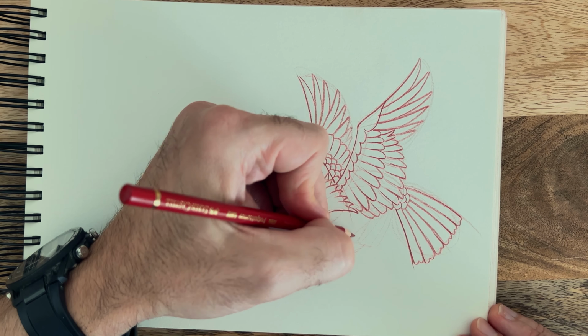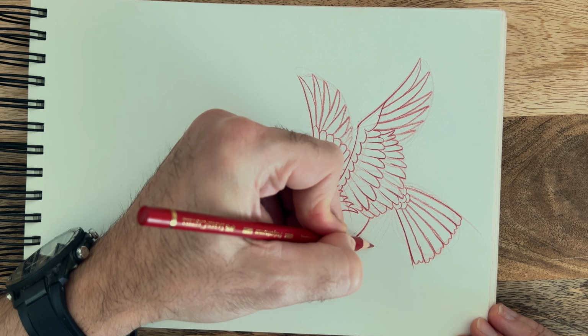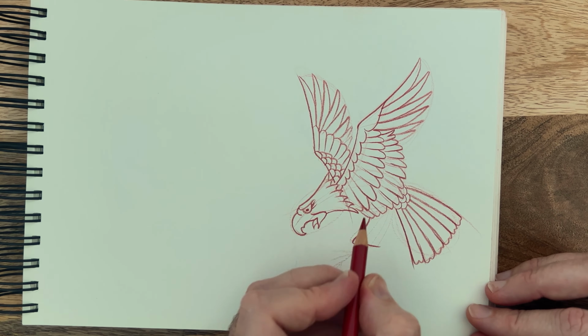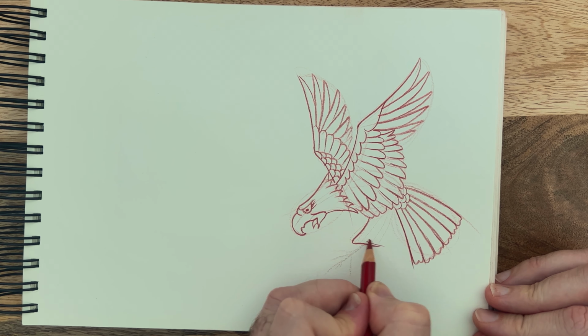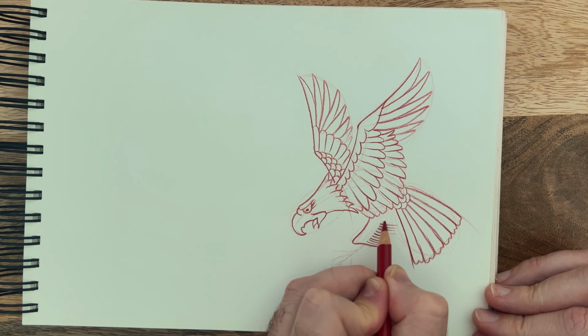Let's have a think about the leg. So that front leg coming out from the hip, which is kind of hidden by the bottom of the tail, tends to be small feathers at the front and then little wispy feathers at the back. So I'm just indicating this with a couple of parallel lines.